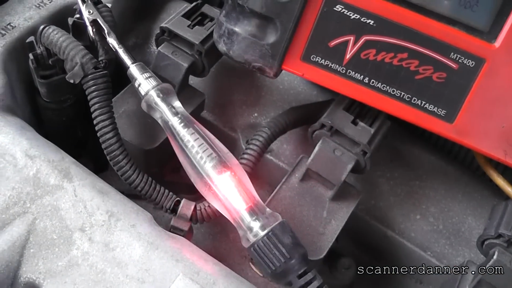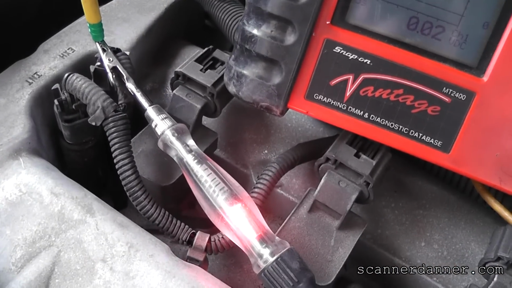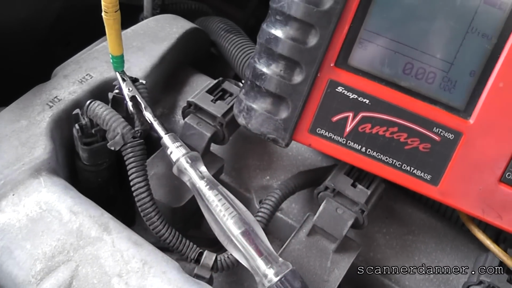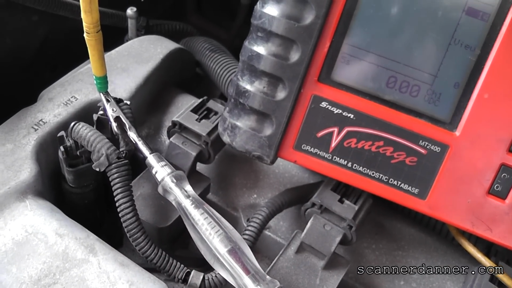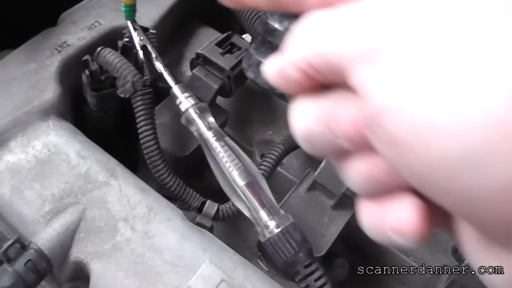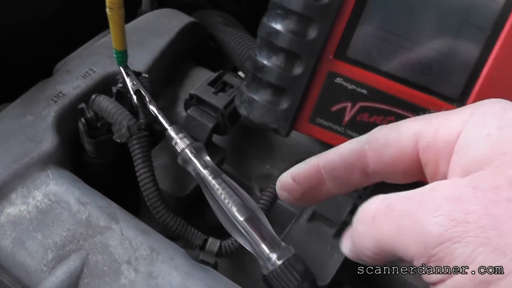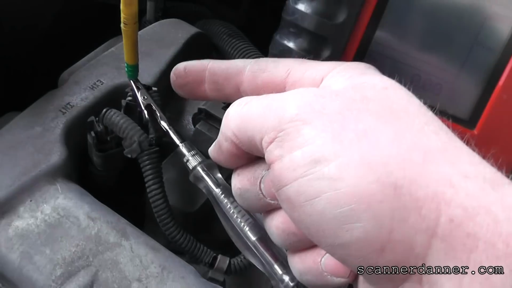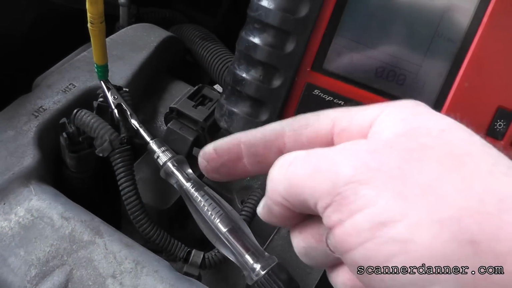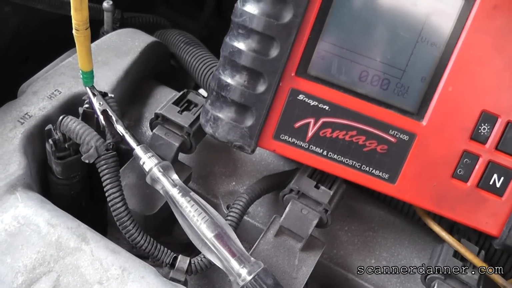Test light is lighting. Where's that ground at? It's inside the computer. But wait, you shouldn't ever use a test light on a computer circuit, right? Wrong. Solenoid draw is probably over an amp. Well, it's pulse width modulated, so we'll control current flow, but is my 200 milliamp test light going to hurt this circuit? Not at all.